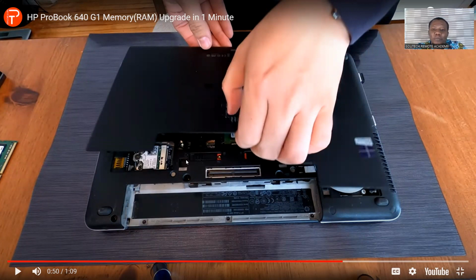Right? So you cannot put more than 2 RAM sticks inside of this laptop. Okay. So you can do 2 and 2, 2 and 4, and 4 and 4. Most of the time for that DDR3, you might not see 1 gig. It's going to be very rare.